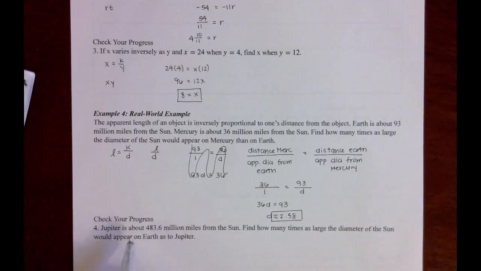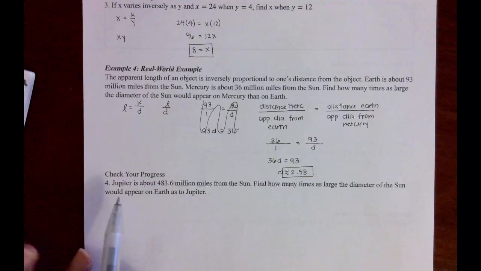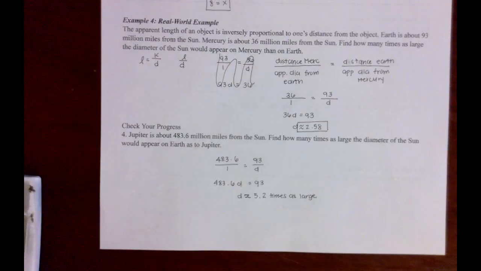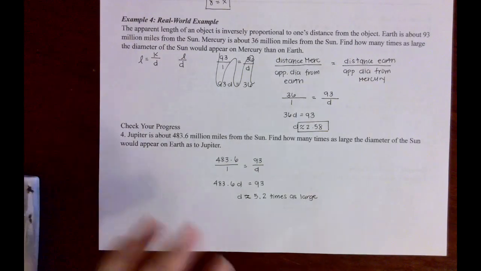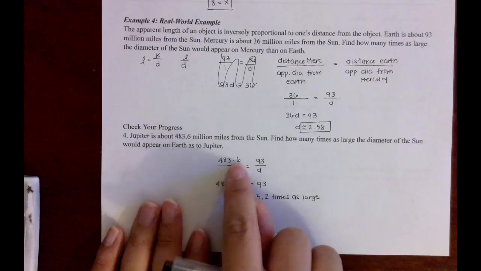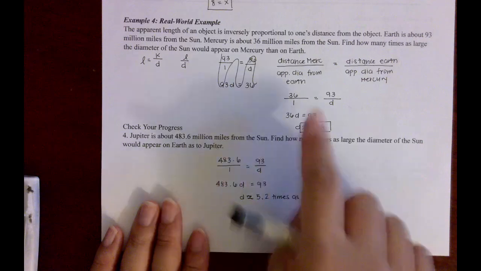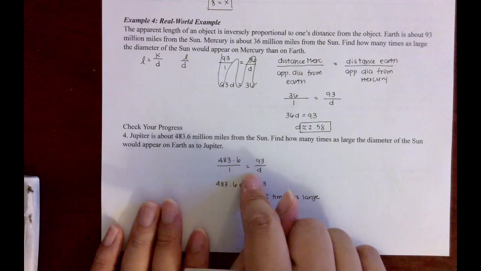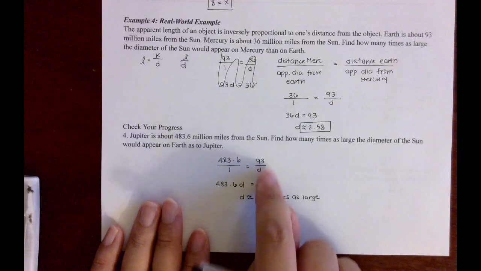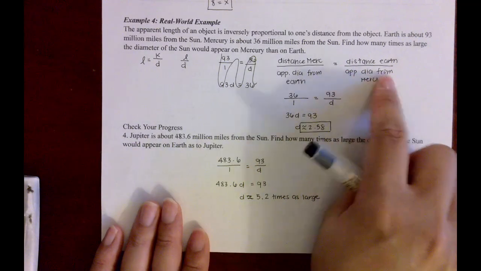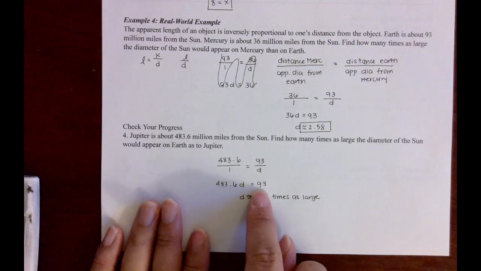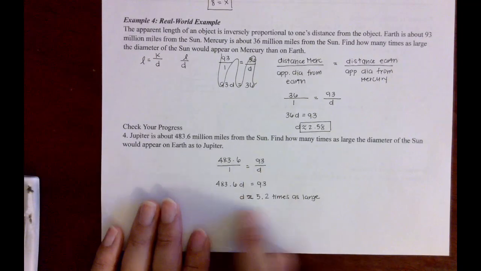So then we're going to do the same thing for CYP4. Why don't you try it on your own and then come check your answer. You should have gotten 5.2 times as large. So this is how far Jupiter is from the sun over that 1 unit that we're going to use for the apparent diameter from Earth, equals distance from Earth, from the previous problem 93, over apparent diameter, this time from Jupiter. Cross multiply, 483.6D equals 93 times 1. Divide and you get 5.2.